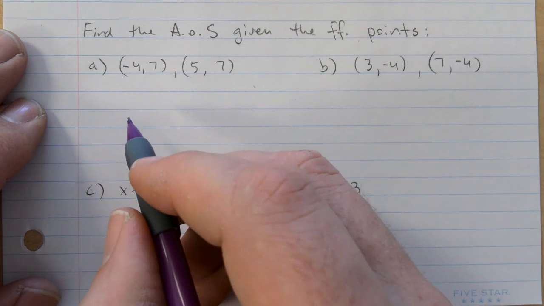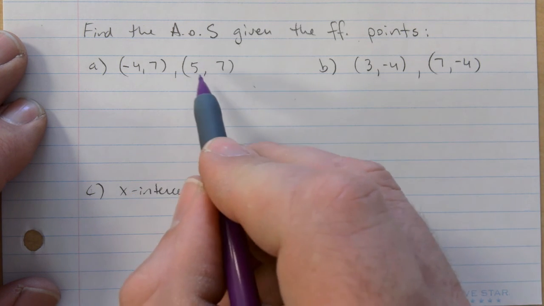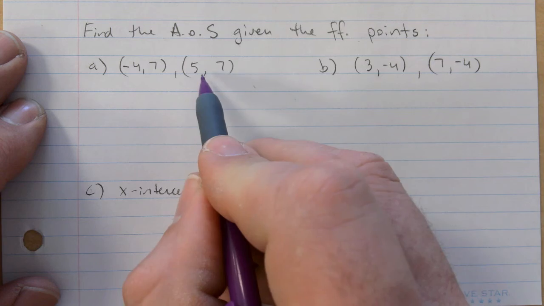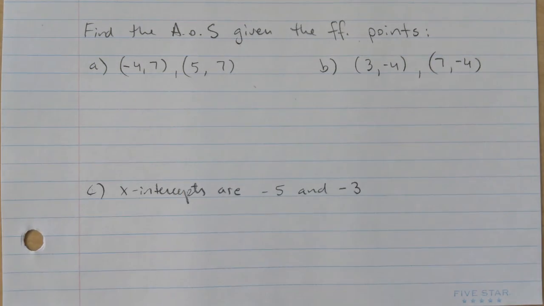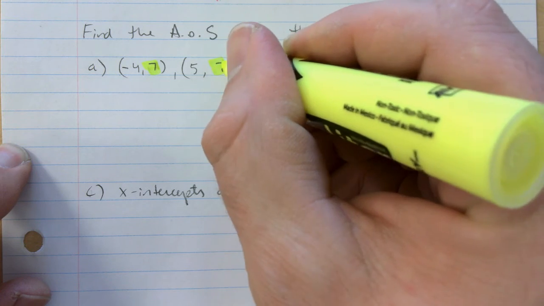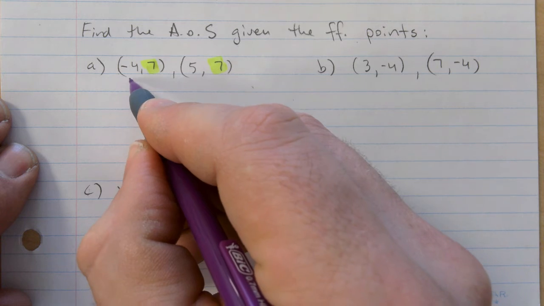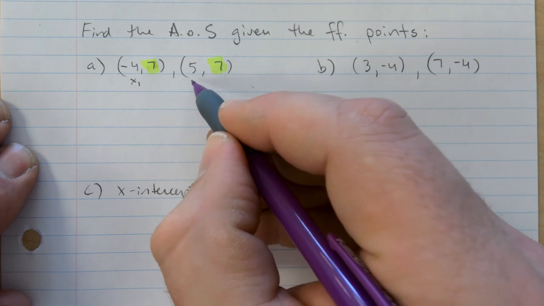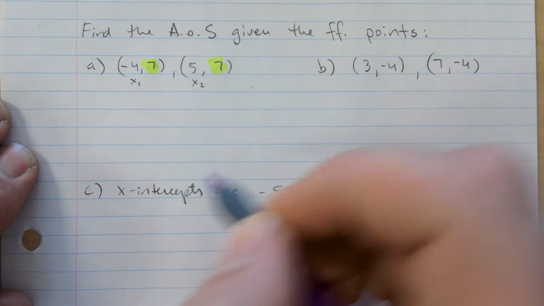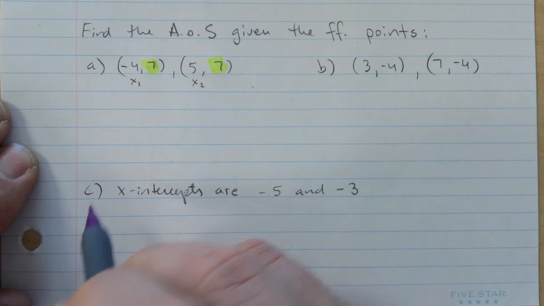Okay, so if you're given 2 points and it's assumed that they're on the parabola, I will just highlight the fact that they share the same y value. They have the same height, so to speak. And then we consider the first one x1, and the second point x2.